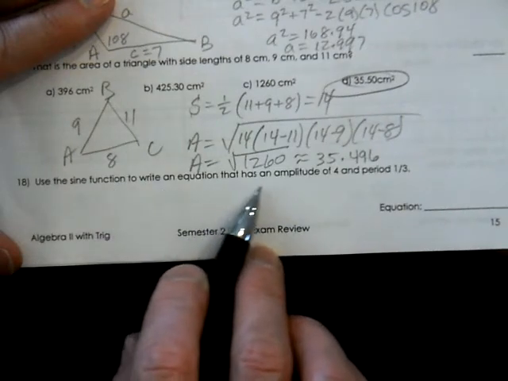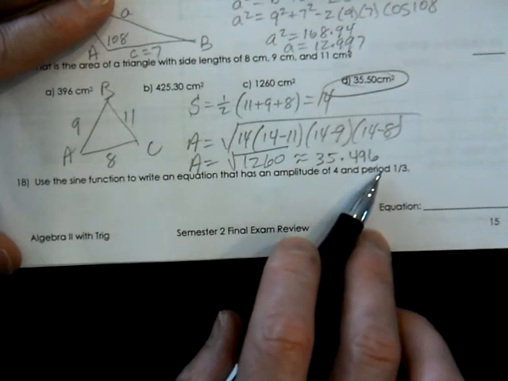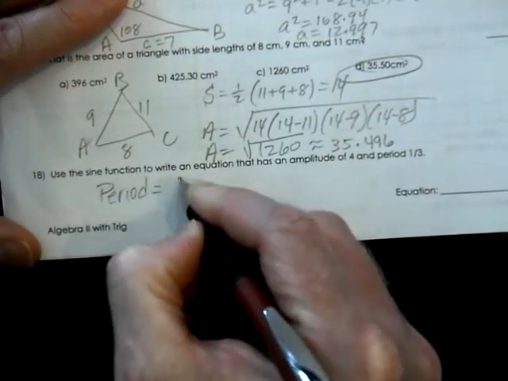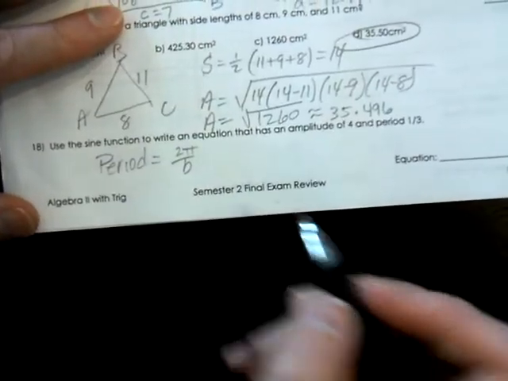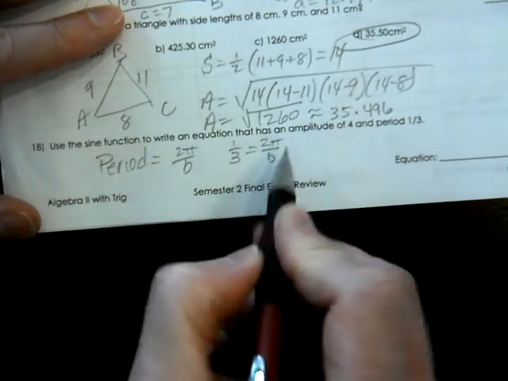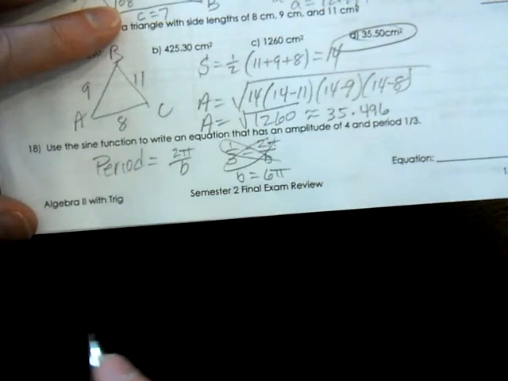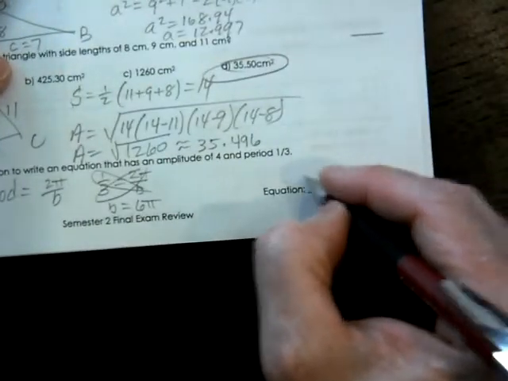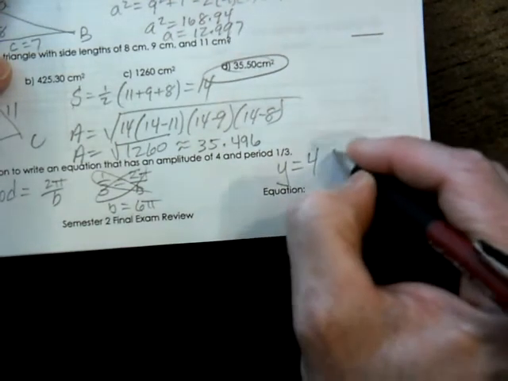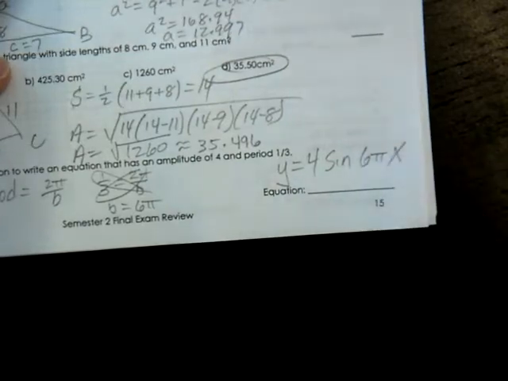Use the sine function to write an equation that has an amplitude of 4 and a period of 1/3. Well, we know the period equals 2 pi divided by b. So we're going to say that 1/3 equals 2 pi divided by b. If I cross multiply, I know that b is going to be 6 pi. So this is a sine function. An amplitude of 4 sine of 6 pi x.